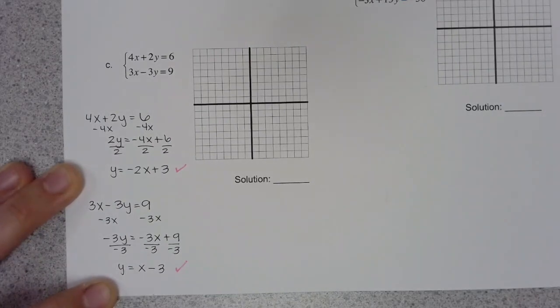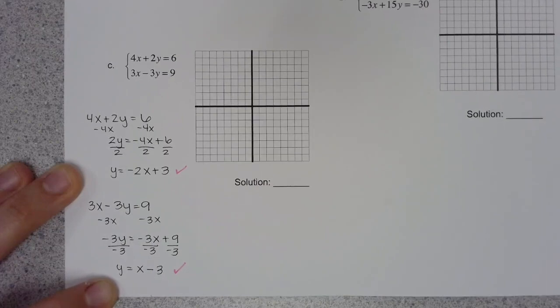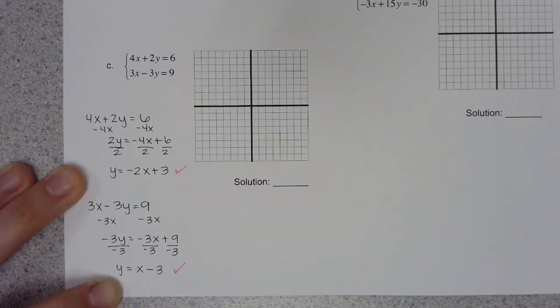So you have to get the y's all by themselves, put it in slope-intercept form in order to be ready to graph both of the lines. Once both of the lines have the y's all by themselves, then they're ready to graph. I'll start by graphing the first line.